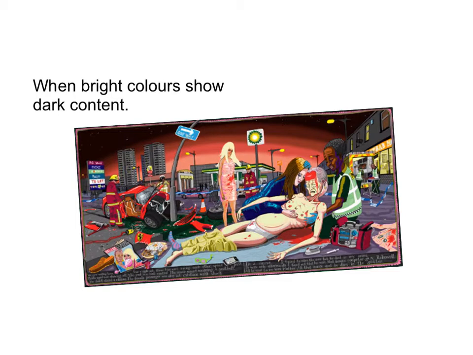Hi guys, this is an example of when bright colours can show dark content. This is a tapestry by Grayson Perry, and I think it's important to understand when doing a photography course to understand lots of different forms of art. So this is a tapestry, a long thin panel of material with imprinted onto it a story. In this case it's the death of a rich and famous man who was clearly driving a Ferrari, hit a lamppost and died.